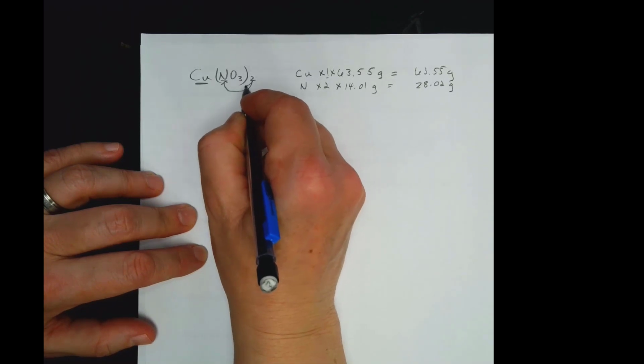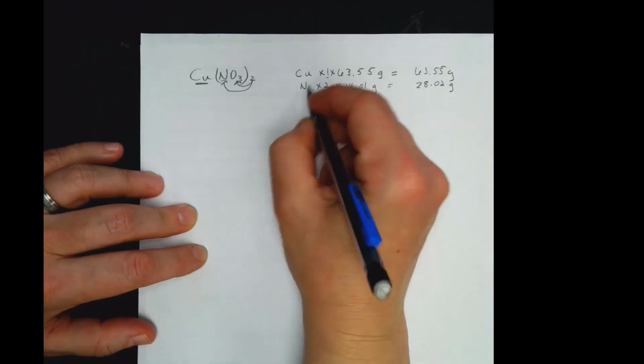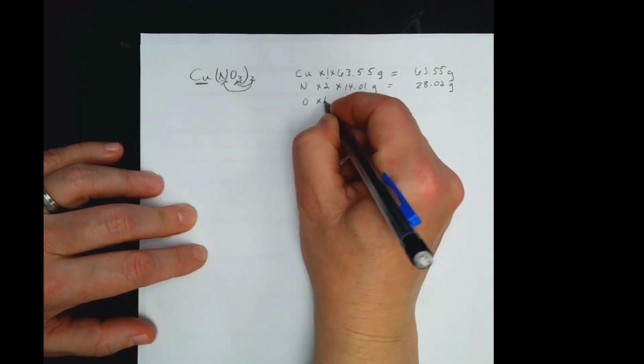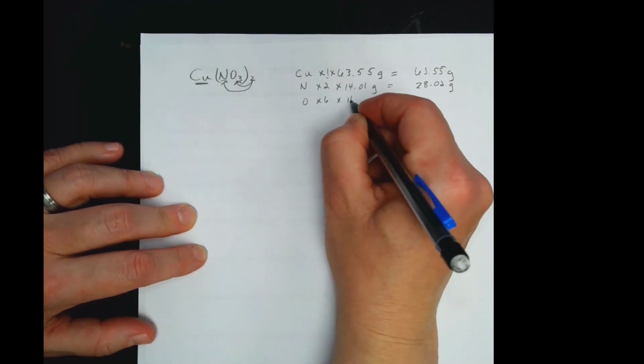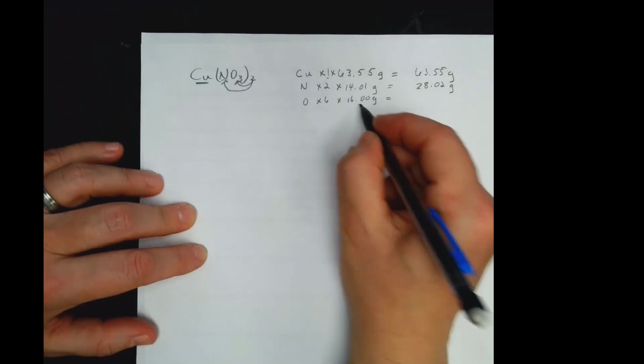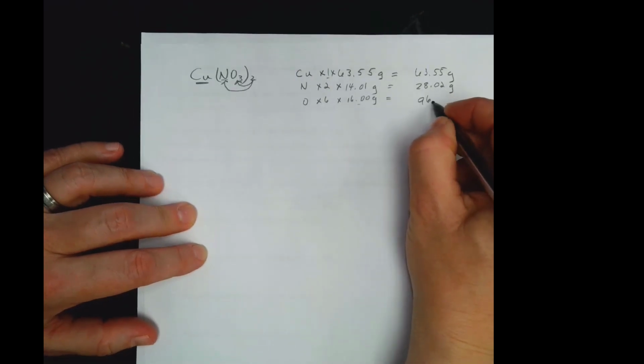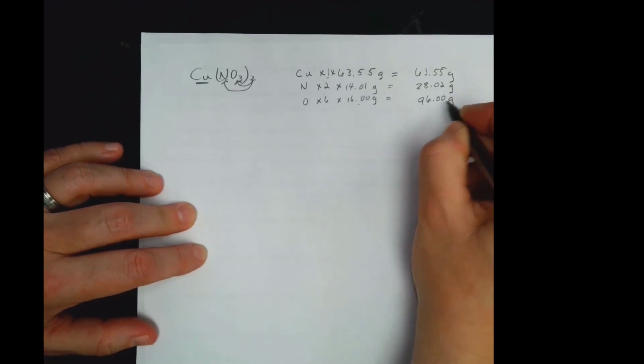And then the last thing I have in this formula is oxygen. Currently I have 3, but remember, I have to take that quantity times 2. 3 times 2 is 6. So I actually have 6 oxygens times 16.00 grams, because that is the atomic mass of oxygen. If I multiply that out, I end up with 96.00 grams.